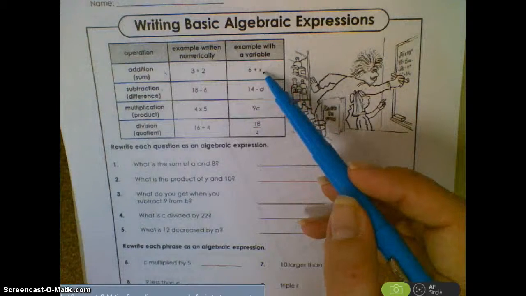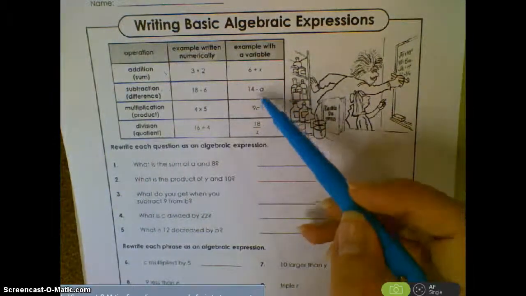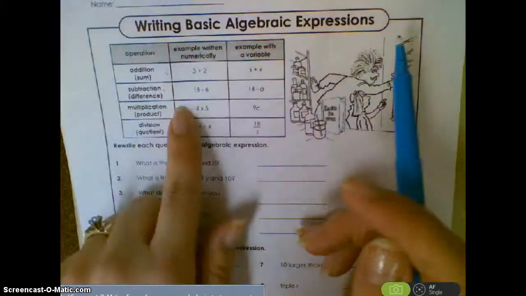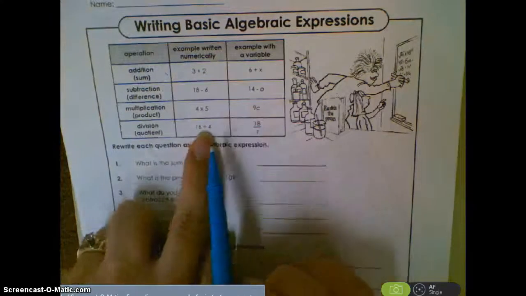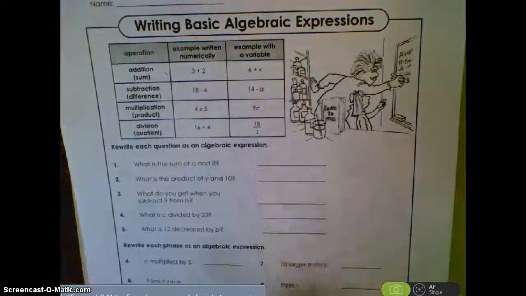You can write the x first, or you can write, for multiplication, you can write the times sign, or you can write it right next to. And for dividing, you can write it as that, or you can write it as a fraction.